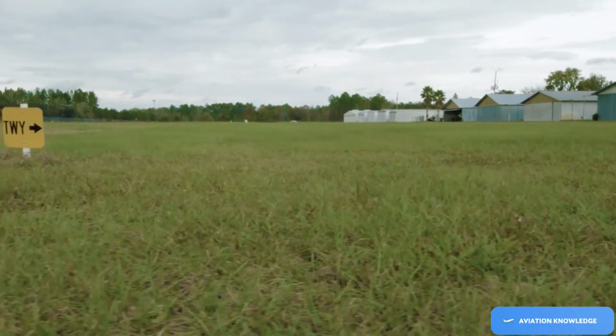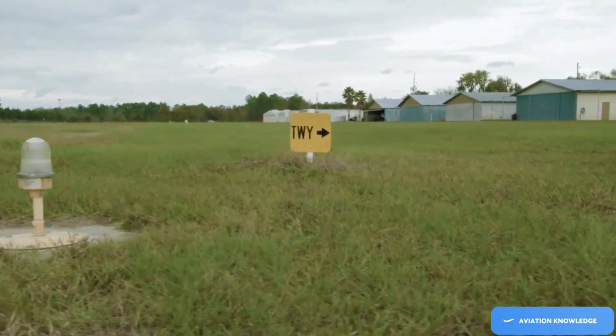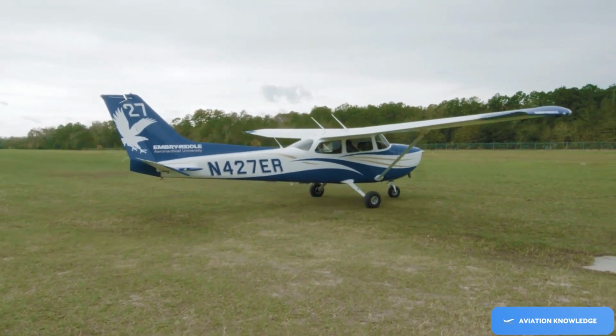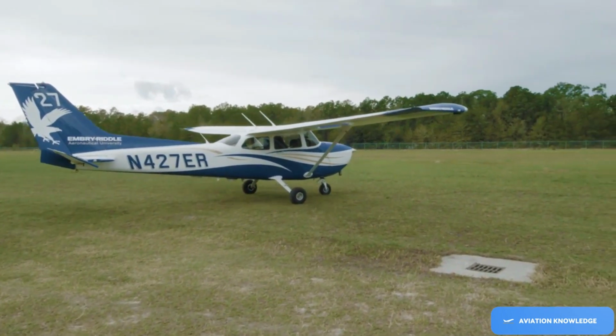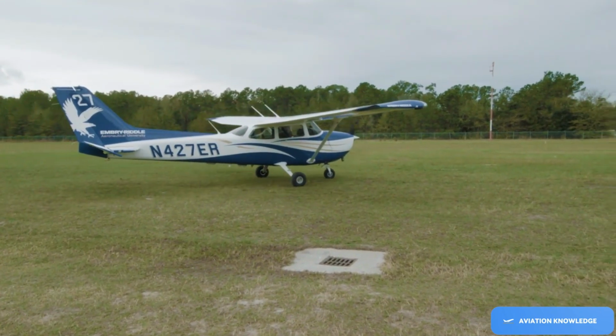Departing from a soft or grass field comes with its own unique set of challenges. Proper technique is required from the moment you begin to move the airplane from its parking location until you are safely clear of any obstacles and established in a normal climb.